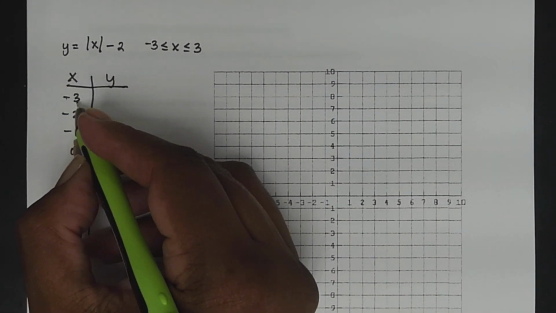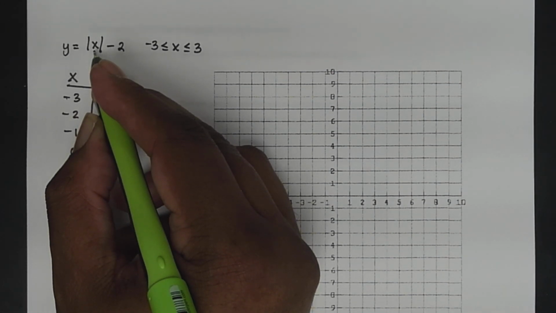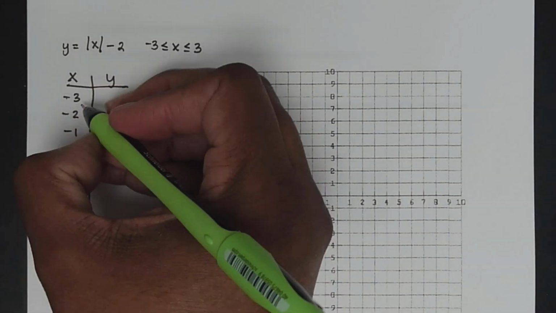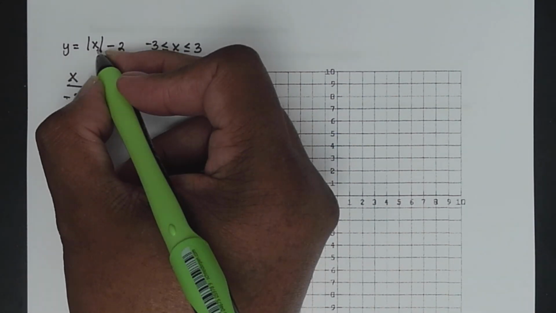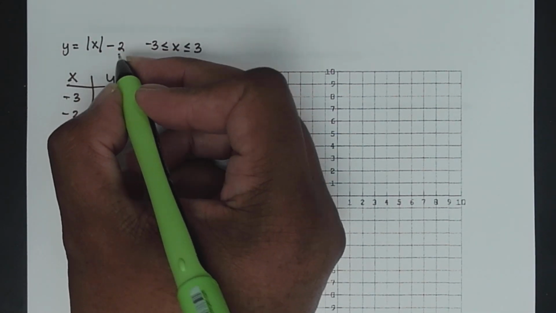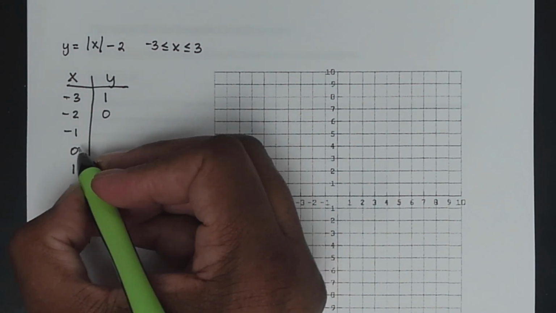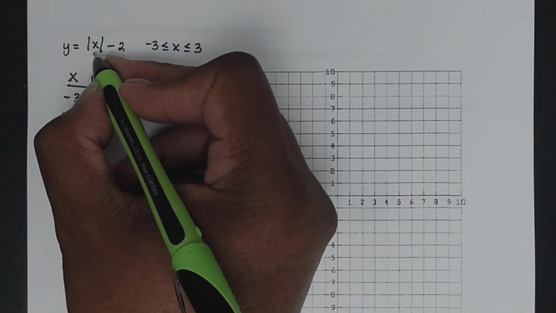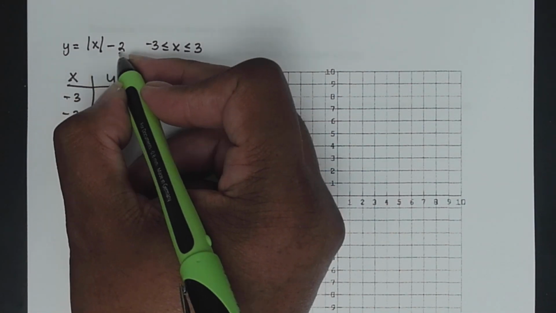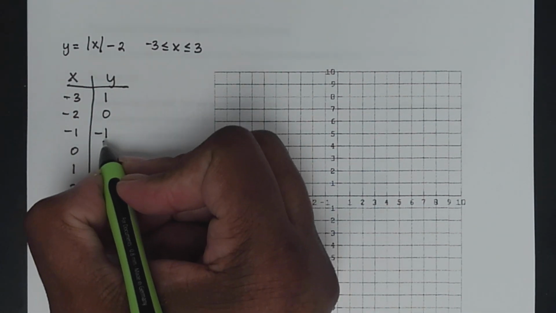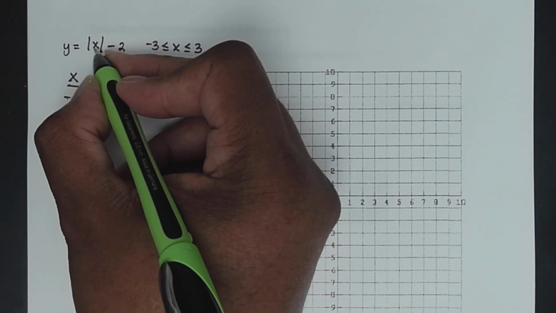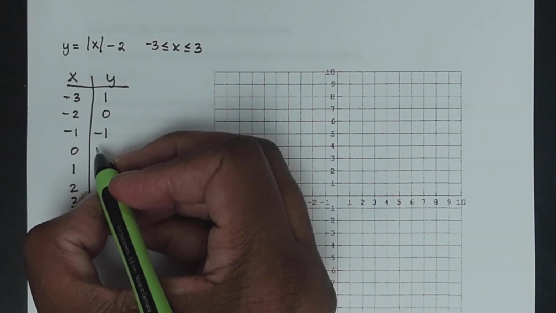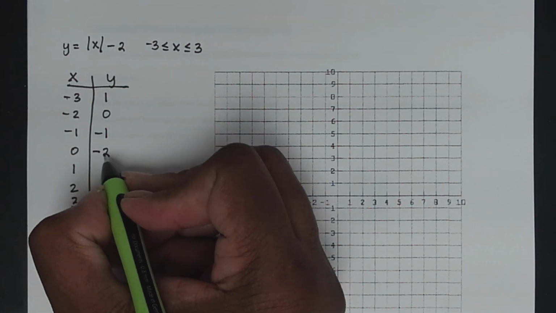if x is negative 3, absolute value of negative 3 is 3. 3 minus 2 is 1. For x equals negative 2, absolute value of negative 2 will be 2. 2 minus 2, 0. For negative 1, absolute value of negative 1 is 1. 1 minus 2 is negative 1. X being 0, absolute value of 0 is 0 minus 2, that's negative 2.